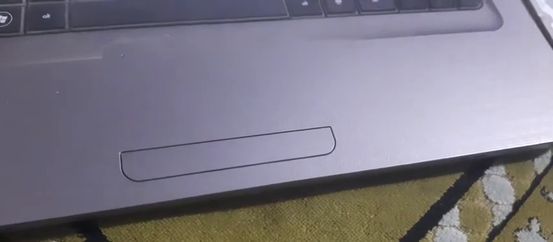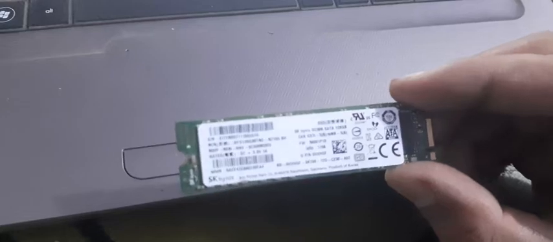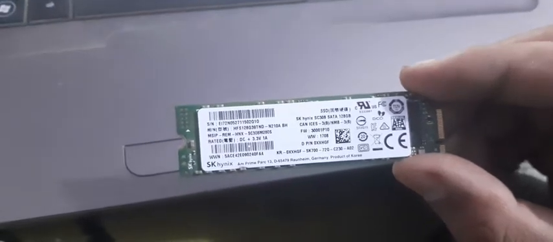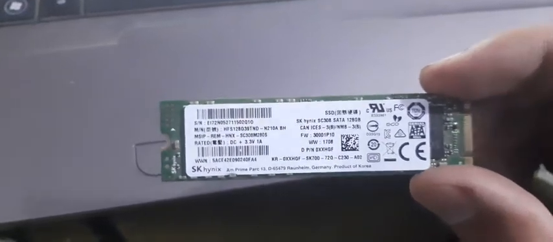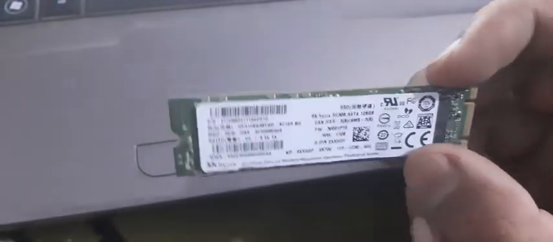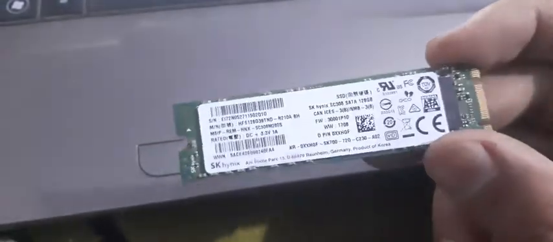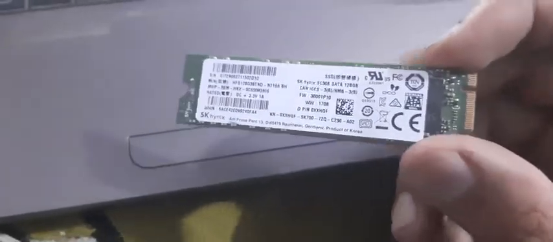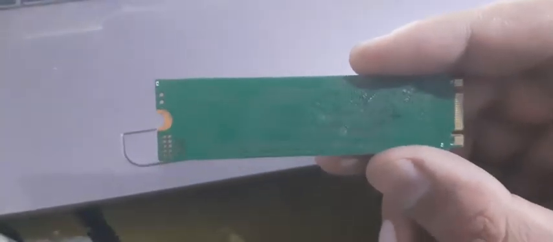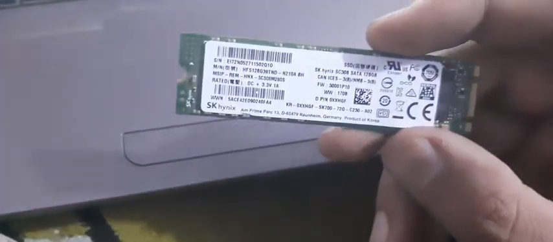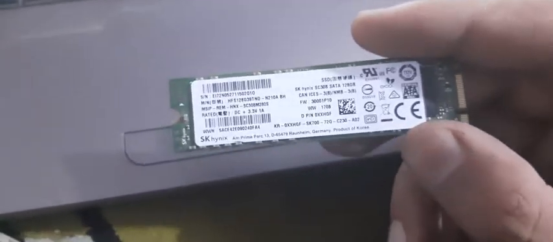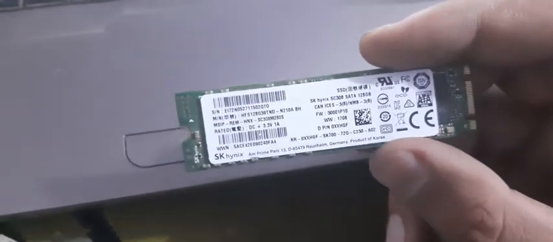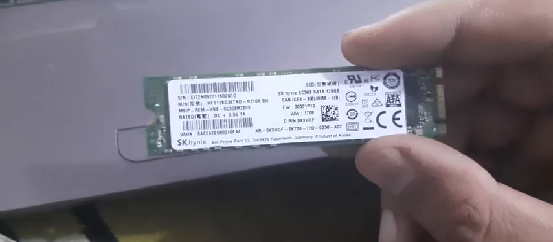Finally, we will go to NVMe. This is by SK Hynix, 128 gigabytes. This type of hard drive, NVMe, is short for Non-Volatile Memory Express. How does it work? This type of hard drive is using PCIe lanes for direct communication with the CPU. Speed goes up to 7,000 megabytes per second or even more in some models, some brands.